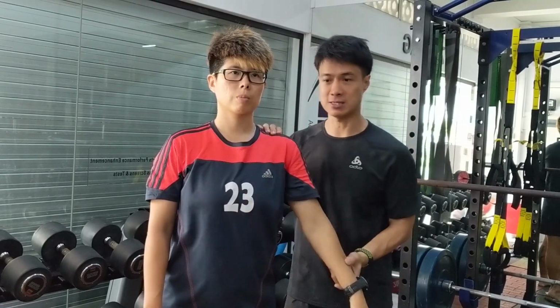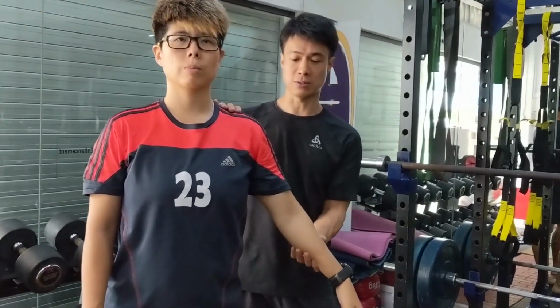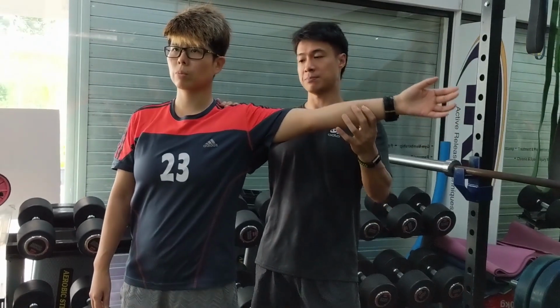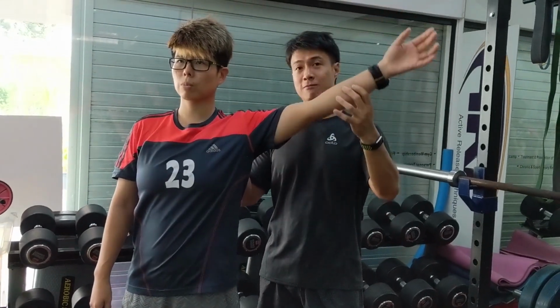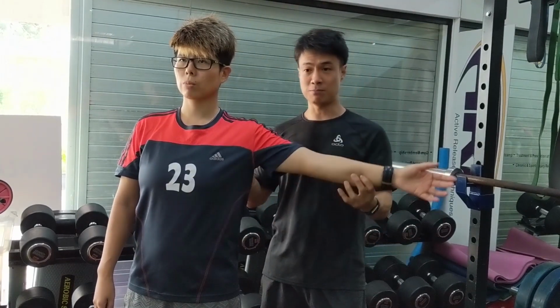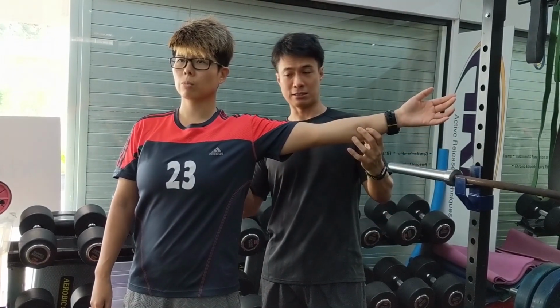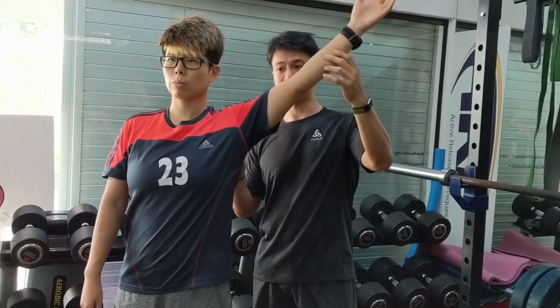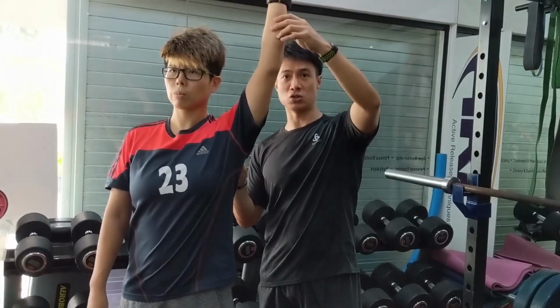The second thing I'll test is the painful arc. So the client would raise up, arm in neutral, and see if there's any pain in this movement. If there's pain at this movement below the horizontal, it means it's more rotator cuff. Anything above 90 degrees is more AC joint.